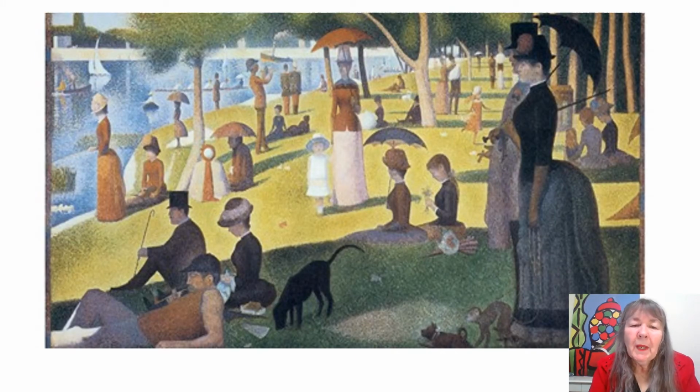Let's take a look at this painting, Sunday Afternoon on the Island of the Grand Jatte by Georges Seurat. And you can see this in person in Chicago at the Chicago Art Institute. If you look at this painting, we're going to try to find spatial relationships. Okay, so how do we read the depth in the painting? Well, one way is that we know that there's a lot of people because we have very large people in the foreground, we have a distinct middle ground, and then a definite background.